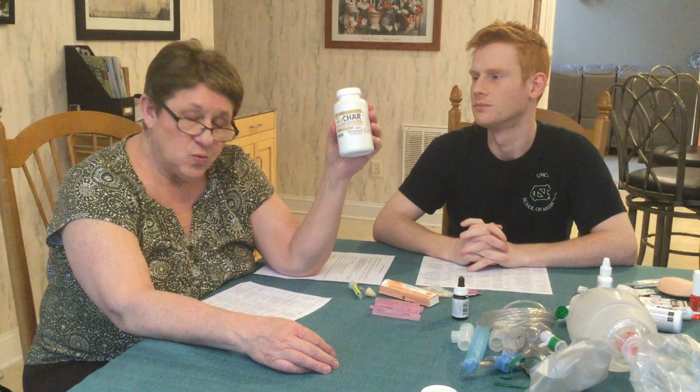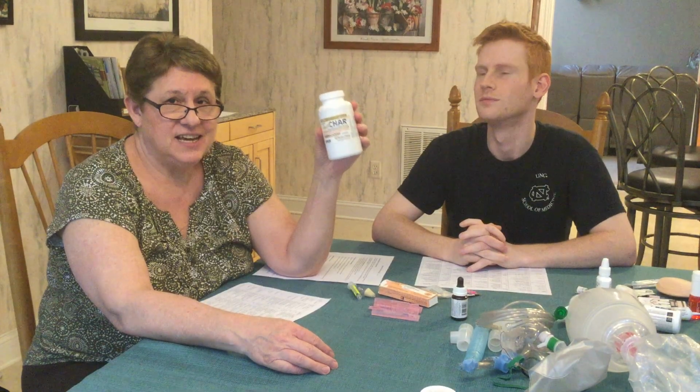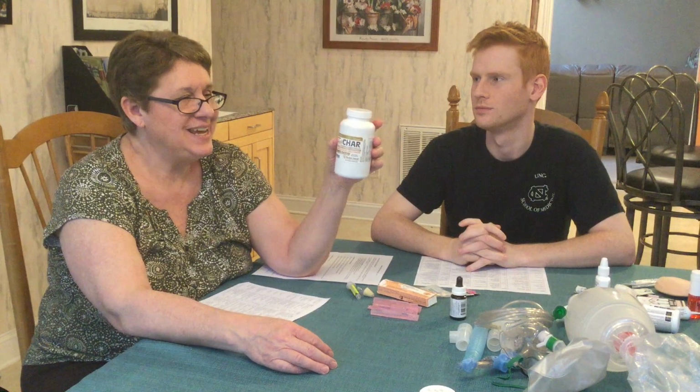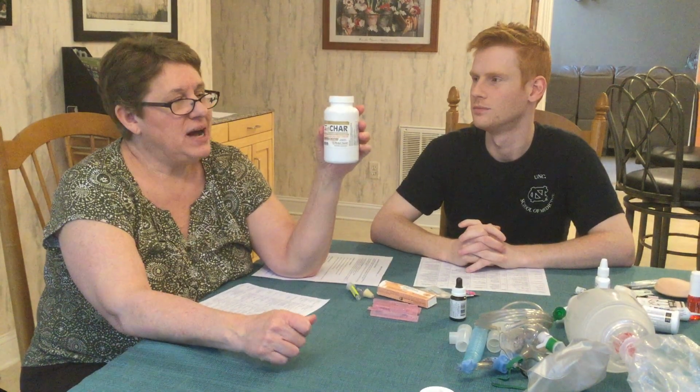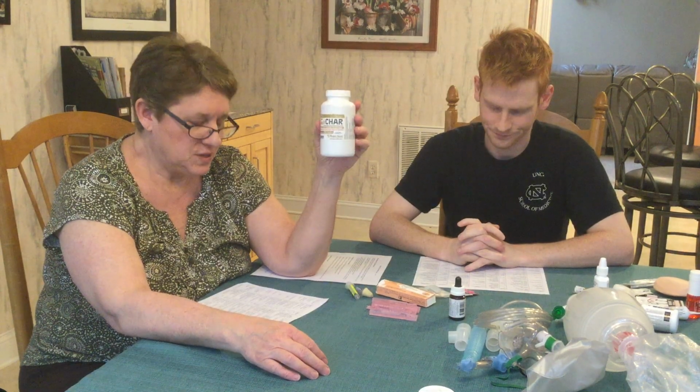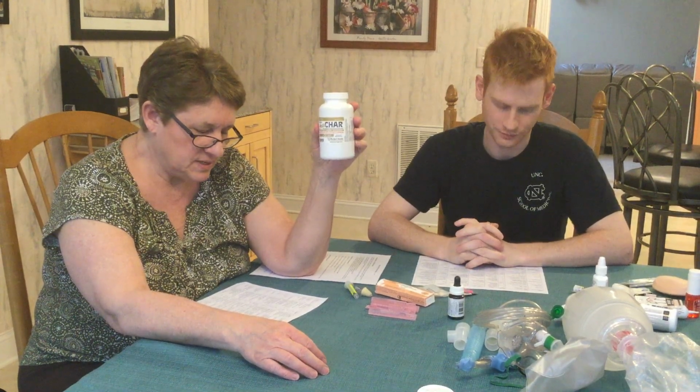So the way charcoal works is it actually adsorbs. Note that's ADSORBS, adsorbs. It doesn't actually absorb it, but rather it binds to whatever toxin is in the body and moves it through the intestinal system.